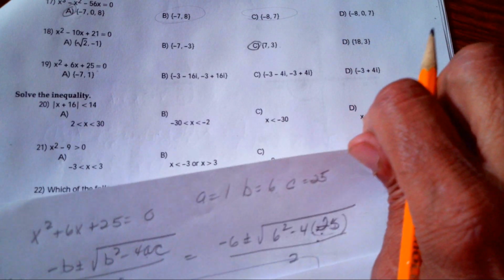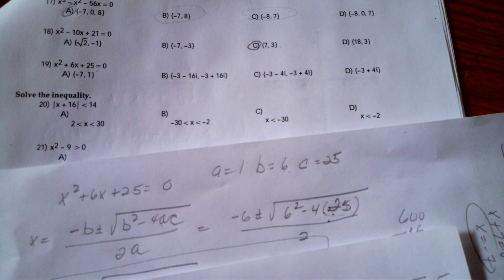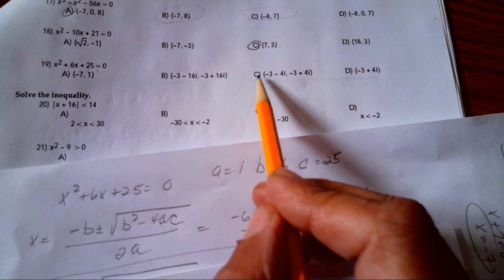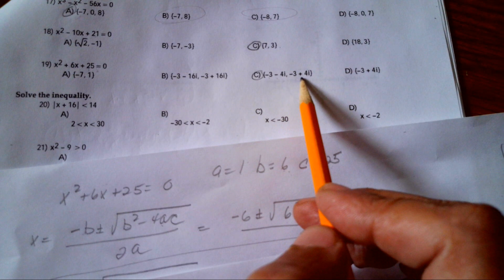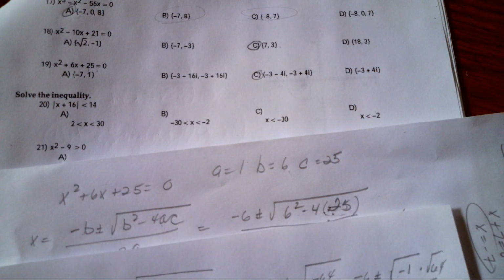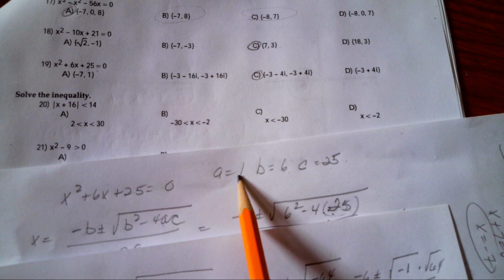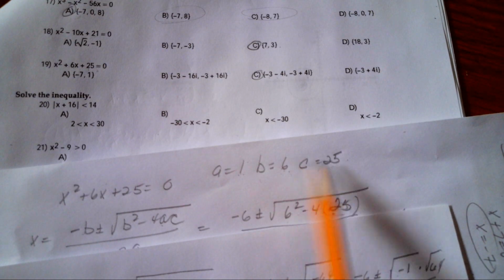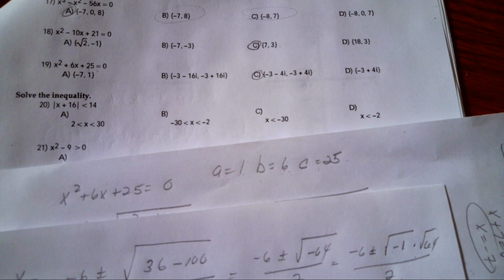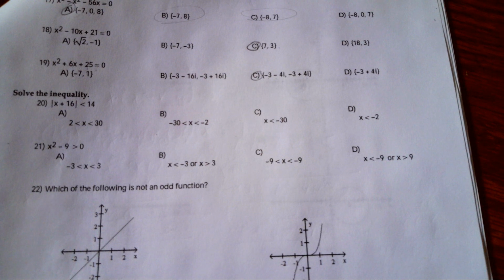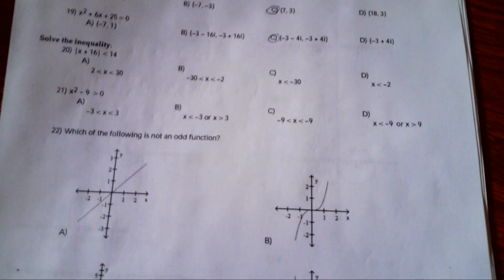And going back to number 19, we've got letter C here. Negative 3 plus 4i, negative 3 minus 4i. Sorry about that, but obviously a times c, use the right value for a, don't use b. I was wondering why that number was getting so large, and why they're making that problem so tough. Maybe not for you, but obviously too tough for me. Alright, that solves that. a times c, not b times c.